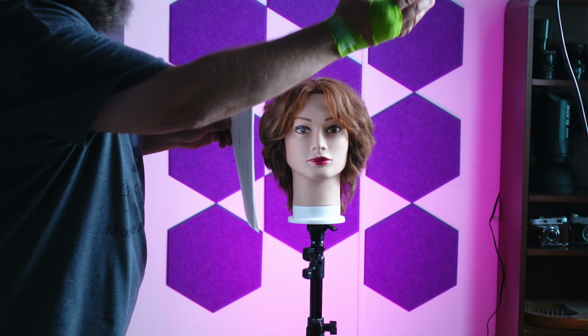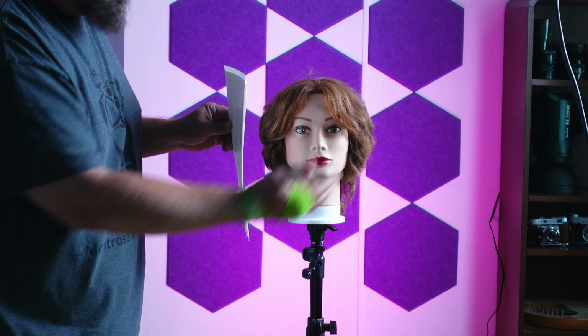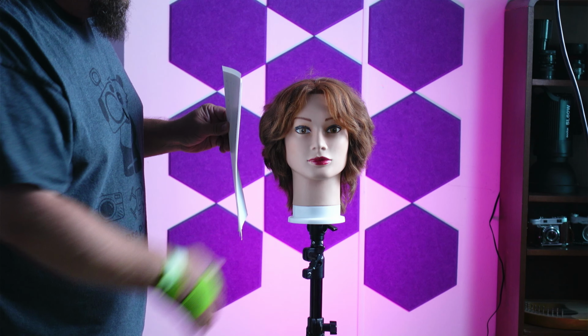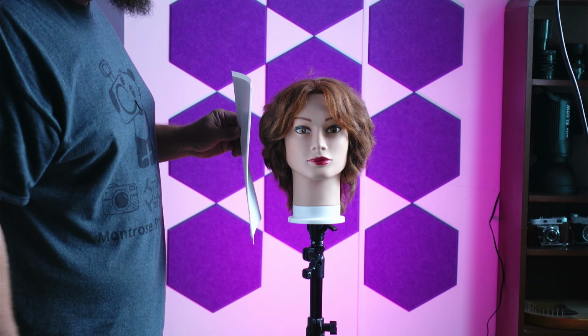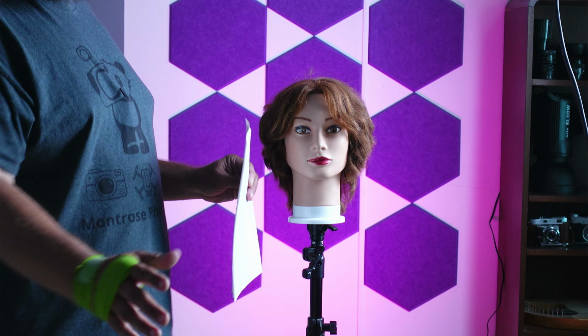Very, very simple. One light, a piece of paper, or a reflector, whatever you're using. Nice, even light on the face. Still has a little bit of shape to it. But this may not be what you want. Maybe you want something a little more classical.